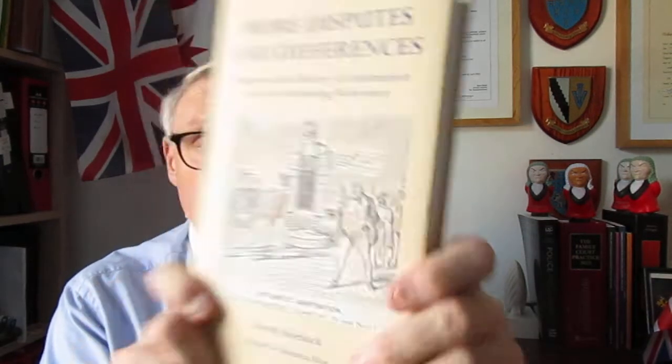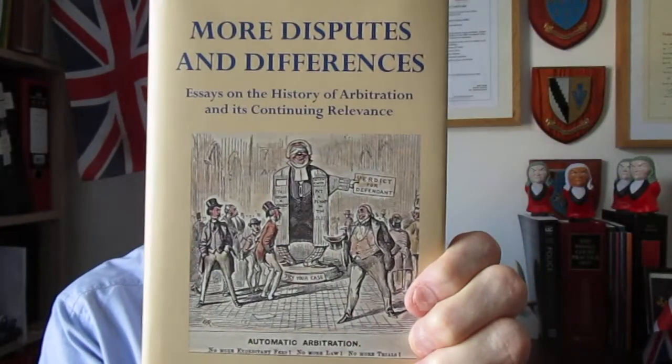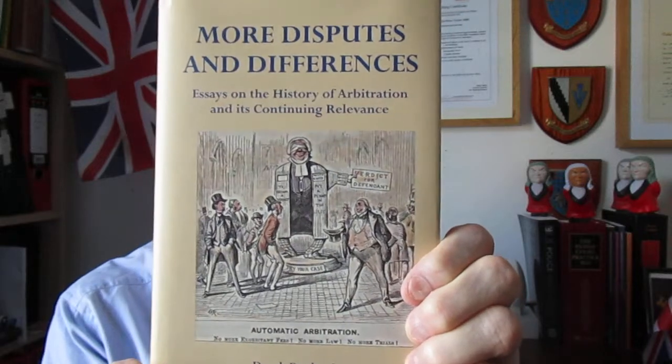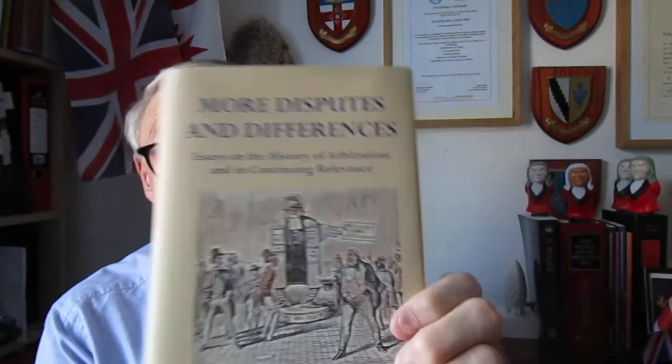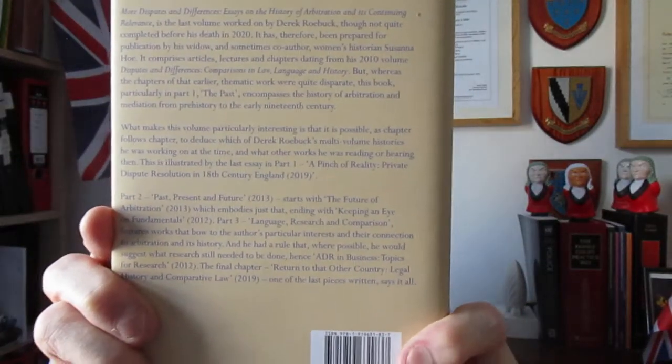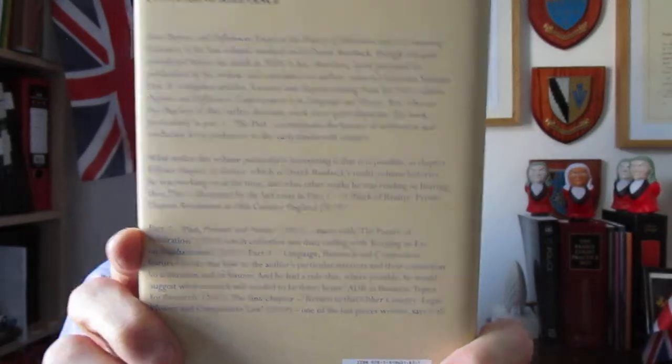There's the front. You can probably see the picture. It says automatic arbitration. Now that's an old photograph of a drawing, but it's the same problem today, and that is we're getting automatic arbitration. There's the spine and there's the back. There's quite a lot on the back, and I've used part of that in the review.